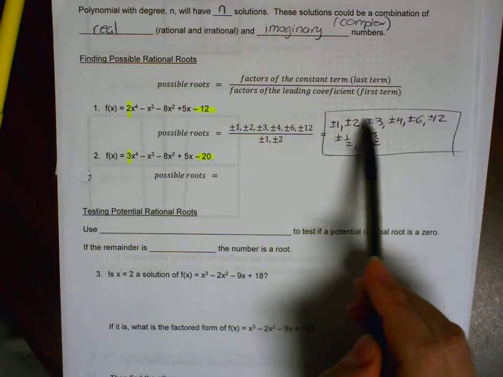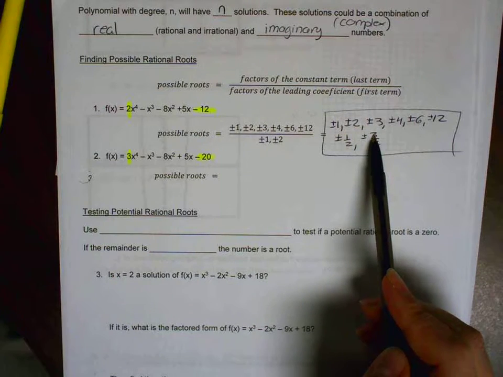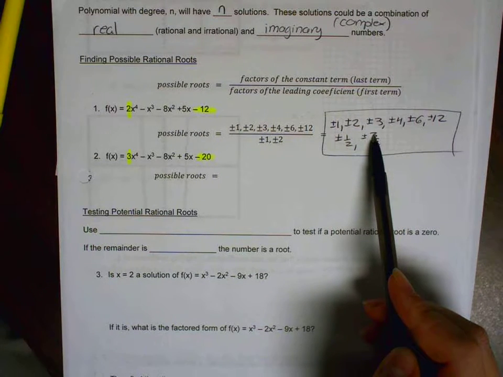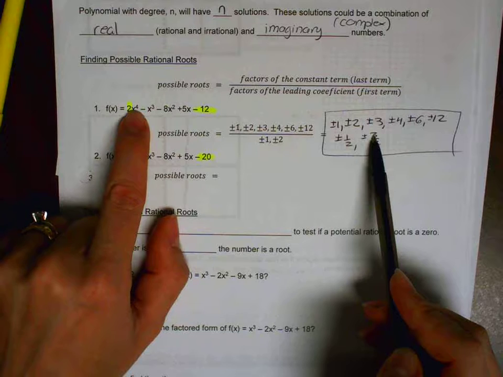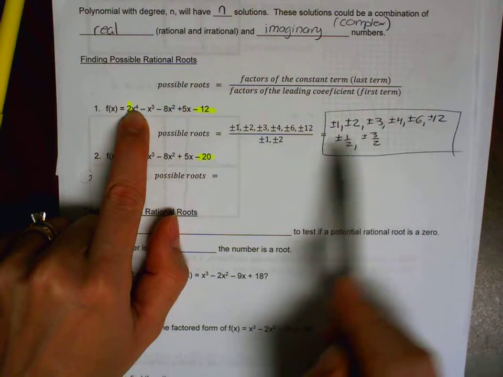Now, there's 1, 2, 3, 4, 5, 6, 7, 8, and each one has a positive and a negative. So there's 16 possible solutions. My highest degree is 4. So at the most, I'm going to have 4 solutions, and that might be a combination of imaginary and real, and these are not imaginary.